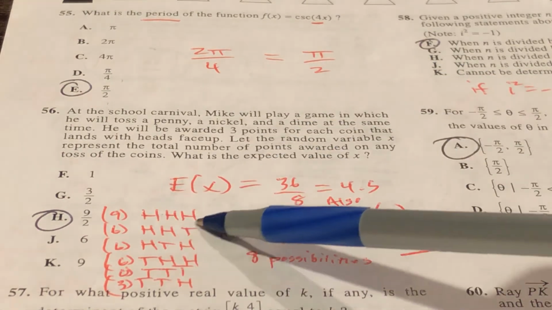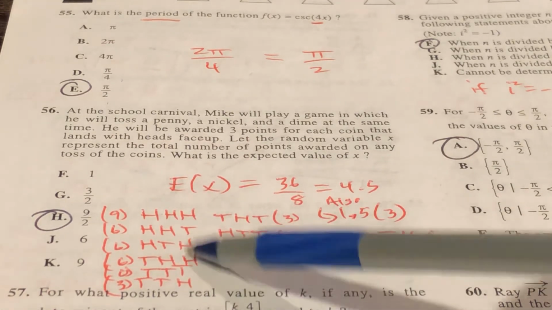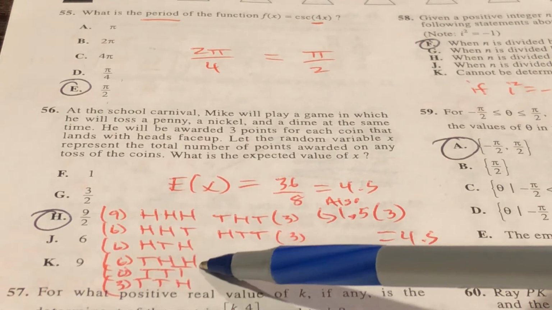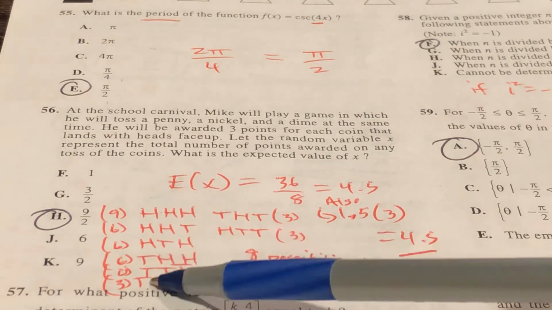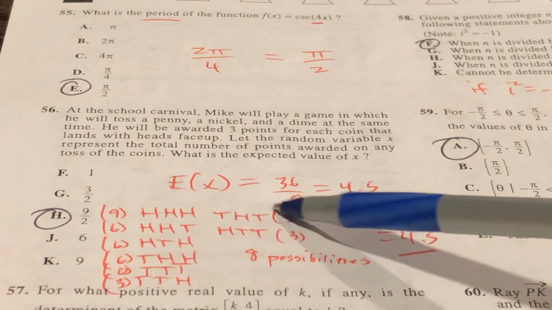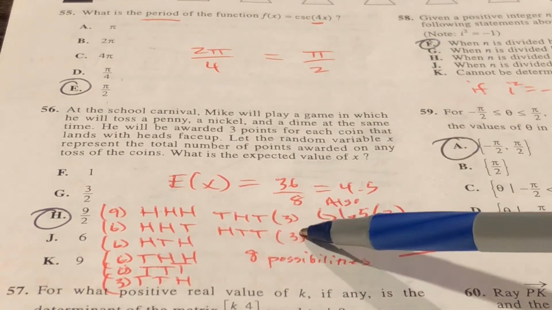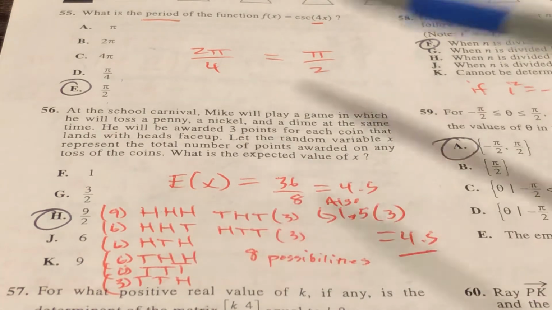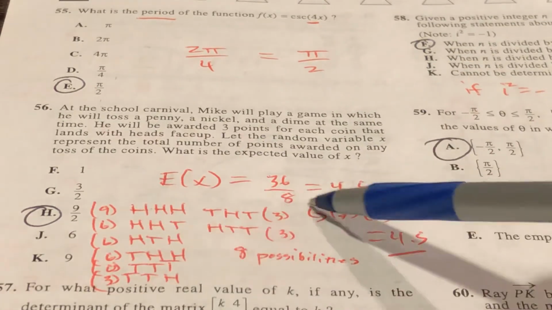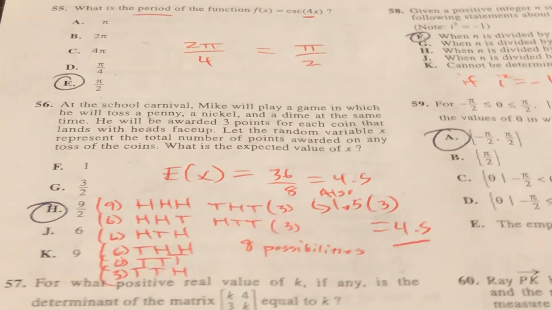You could get 3 heads, 9 points. 2 heads, in three different ways, 6 points each. 3 tails, 0 points. 2 tails in that fashion, 3 points, and so on for the three arrangements. This is listing the sample space of heads and tails. Anyway, add up all those points. 36 divided by 8, you get 4.5. 2 different ways to get 4.5, which is 9 over 2.